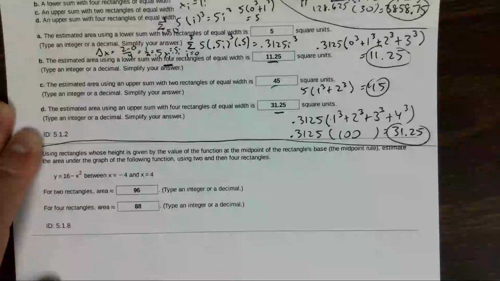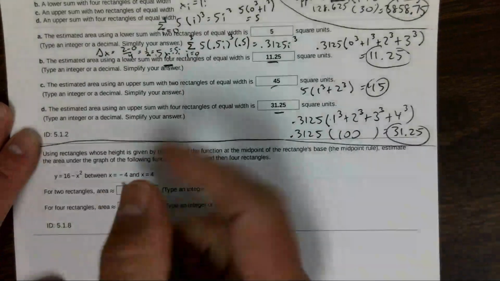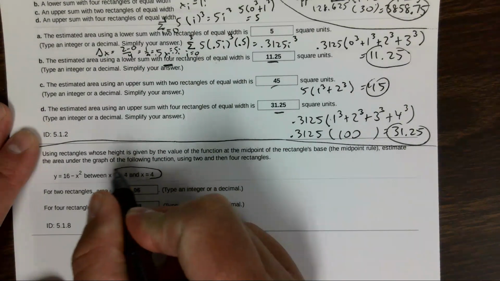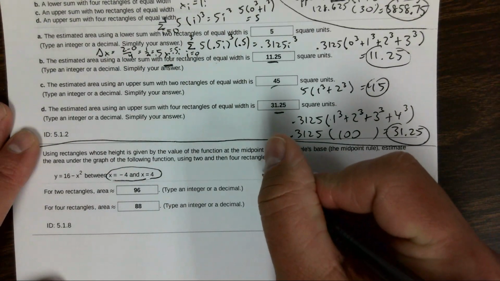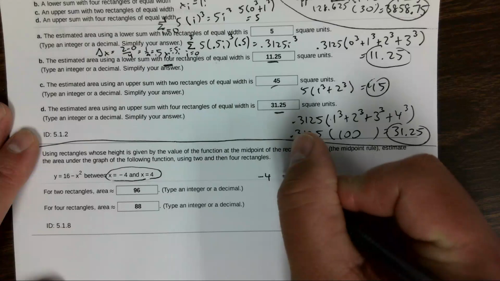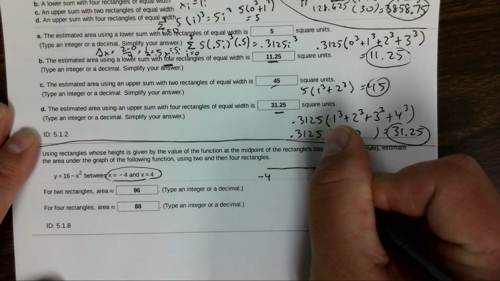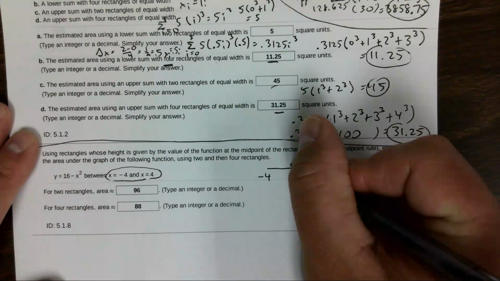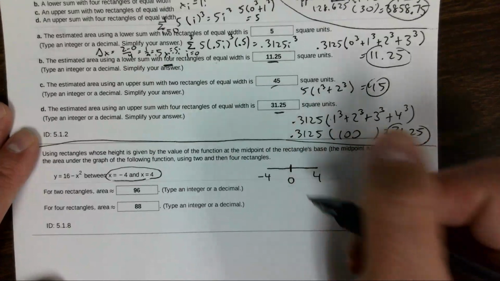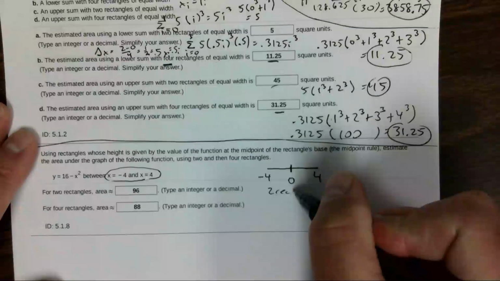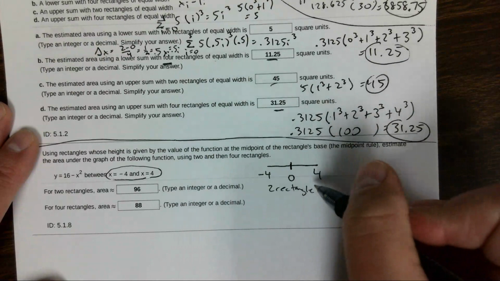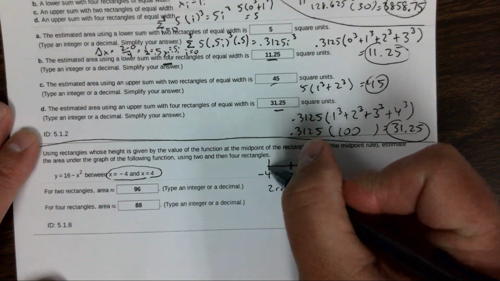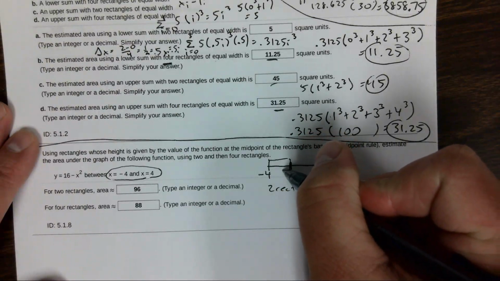So what we do is we go, based on this, we put -4, like on a number line sort of, to 4. So 0's in the middle. And so for two rectangles, we just stop it right there.